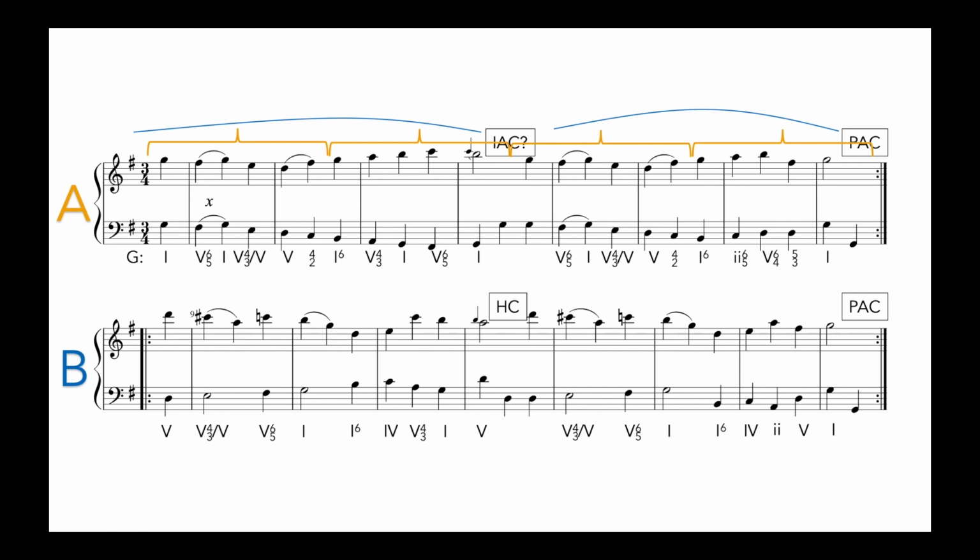All right, let's take a look now at the second half of the piece. This is the B section.